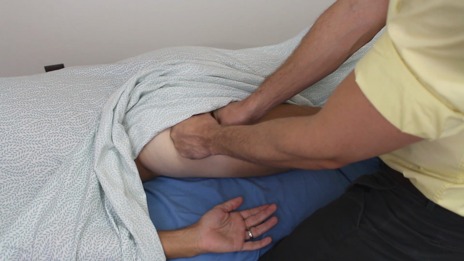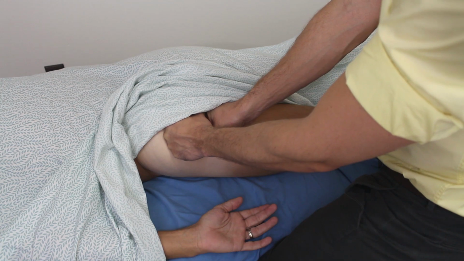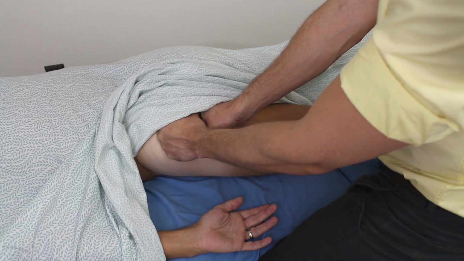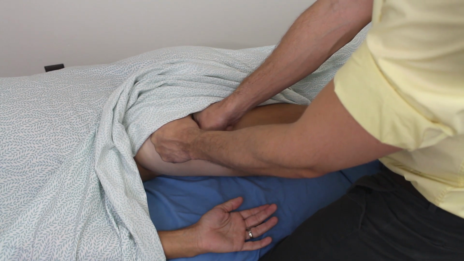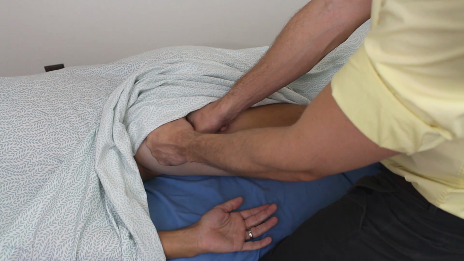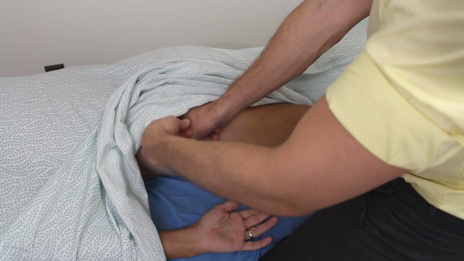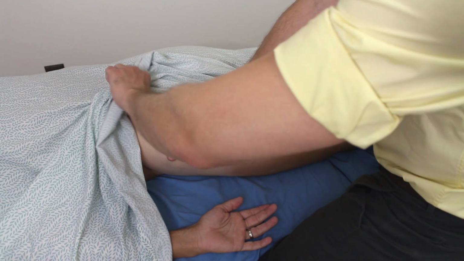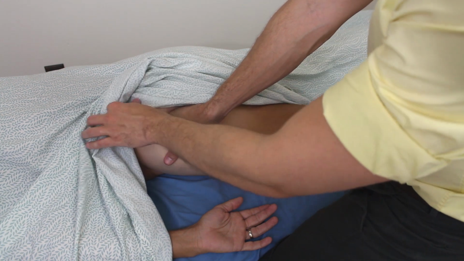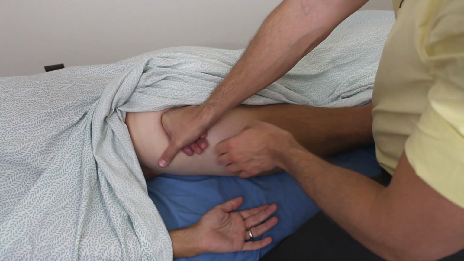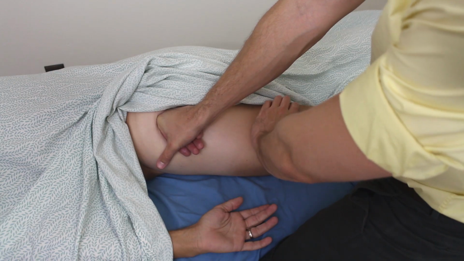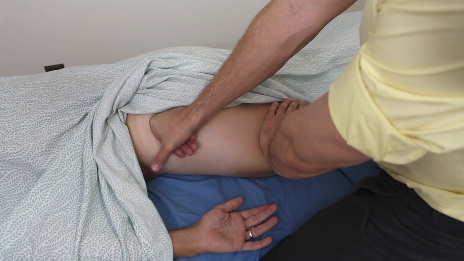It should just be another form of that steamroller. And as I steamroll past this SI joint, I am making a bit of contact with all of these deep rotators through gluteus maximus.